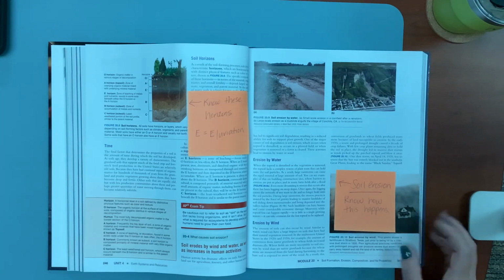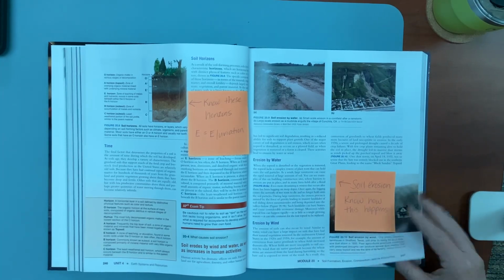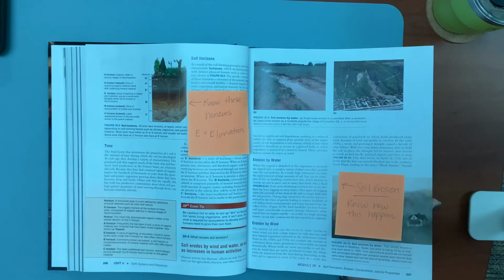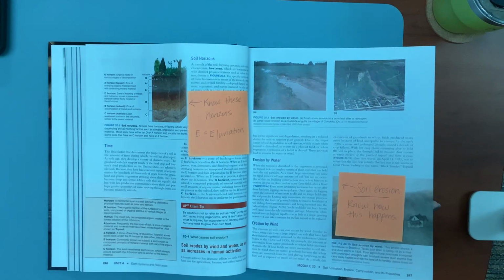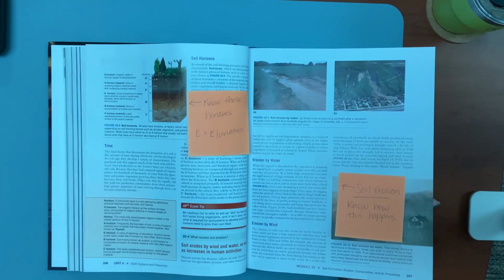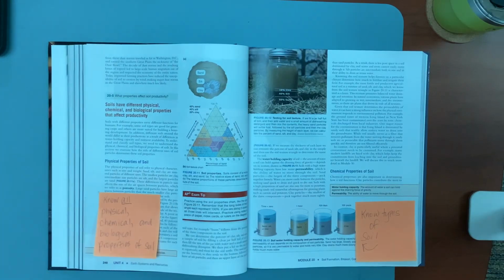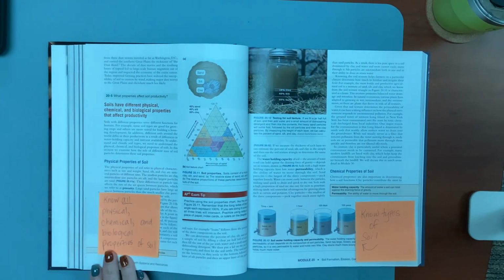All right, and then understanding how erosion can happen. These are the different processes that contribute to soil erosion, and some things that we do, particularly in agriculture or in land development, cause extreme amounts of erosion, which is never a good thing. It's basically considered to be water pollution if there's a lot of erosion in an area. So just make sure that you know that.